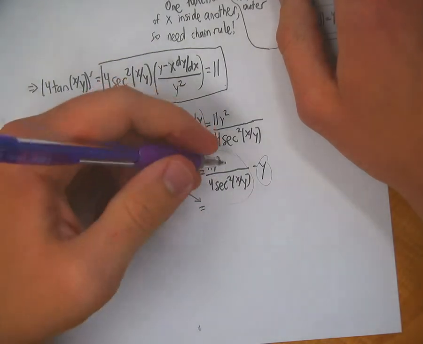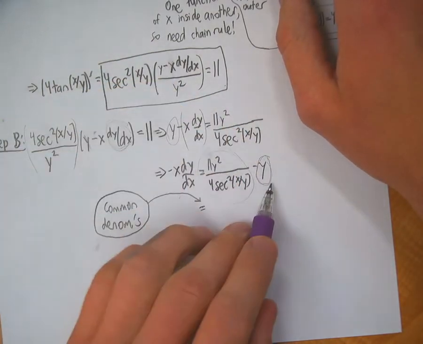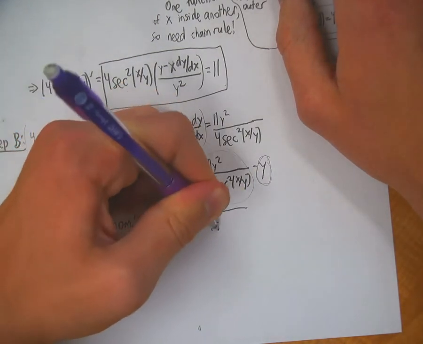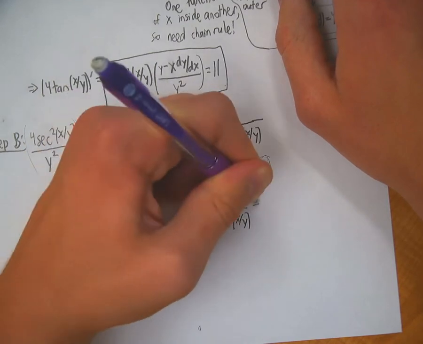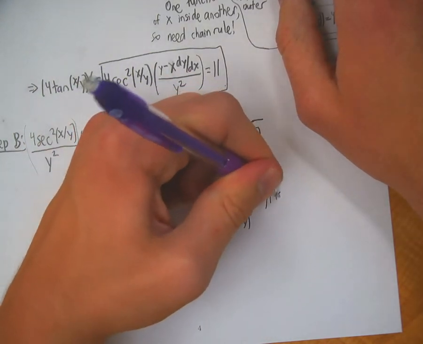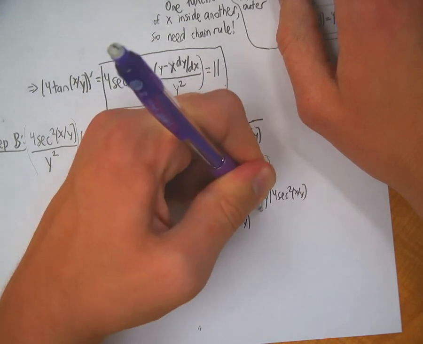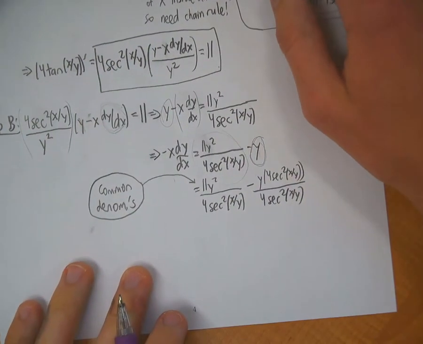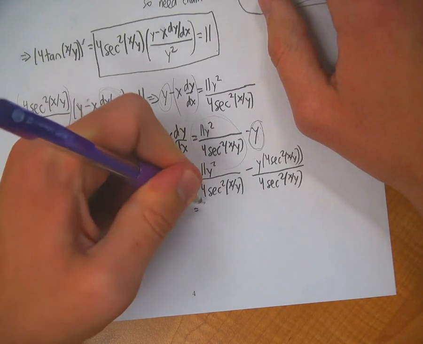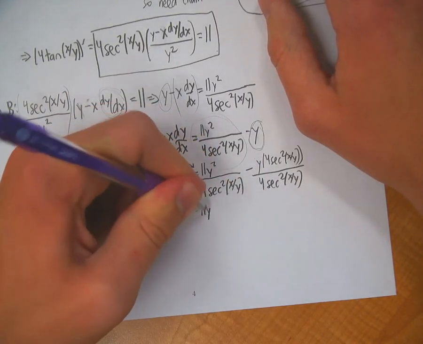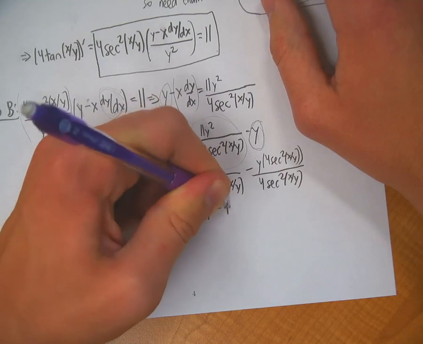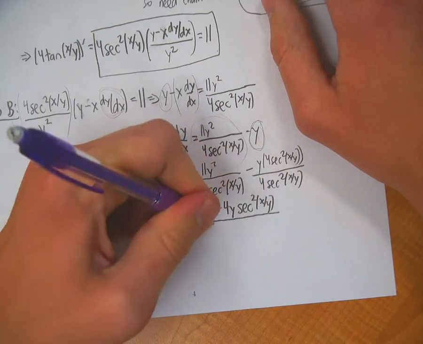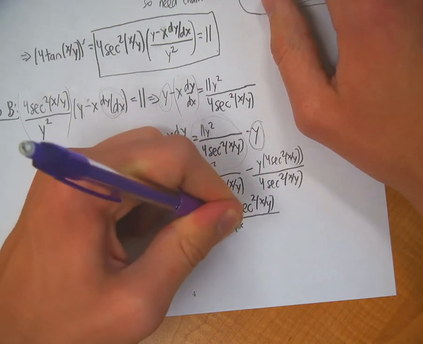So on the second term, if we were to multiply and divide by 4 times secant squared, we have 11y squared over 4 secant squared of x divided by y, and then minus y times 4 secant squared of x divided by y, over 4 secant squared of x divided by y. Now that we have common denominators, this is the same thing as 11y squared minus 4y times secant squared of x divided by y, all divided by 4 secant squared of x divided by y.